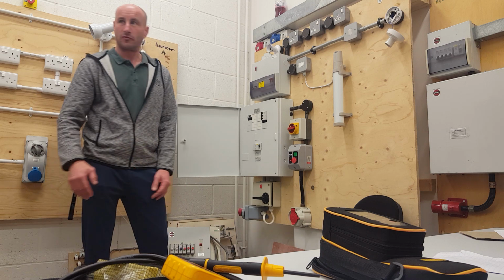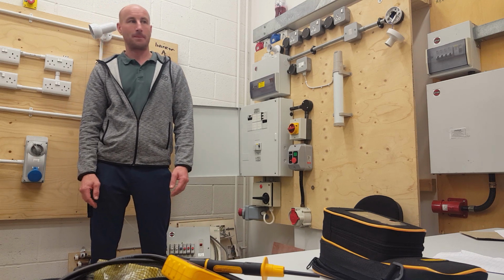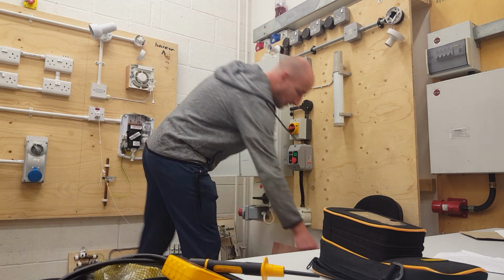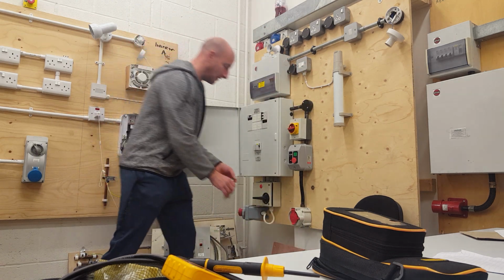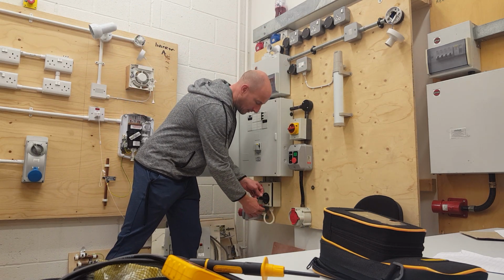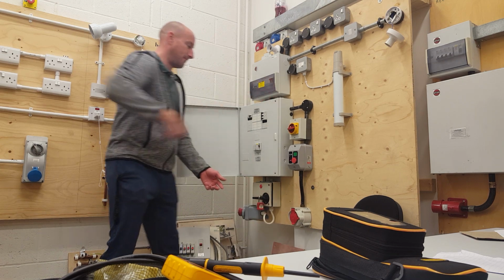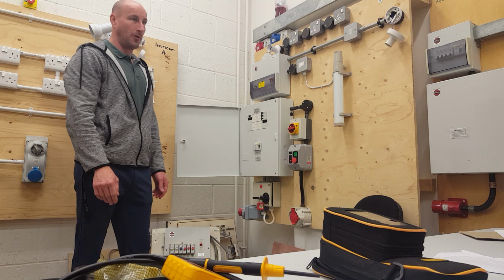What's after that, once we've switched it off? Lock it off. That's it. So switch off, lock off every time. Whenever you switch anything off, you lock it off. What happens to the key? Put it in your pocket. Yep. Cool. So now it's in my pocket.